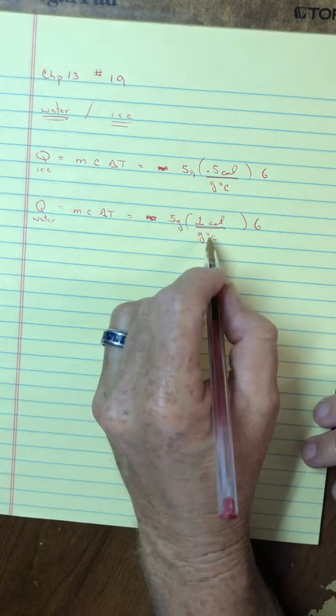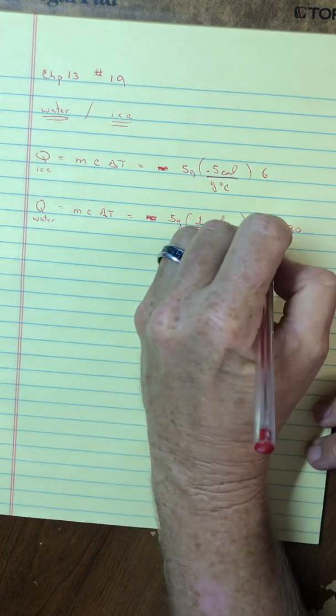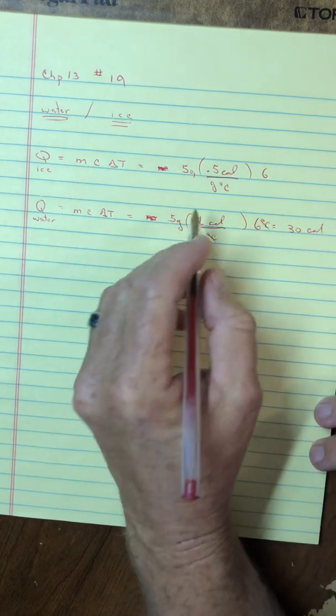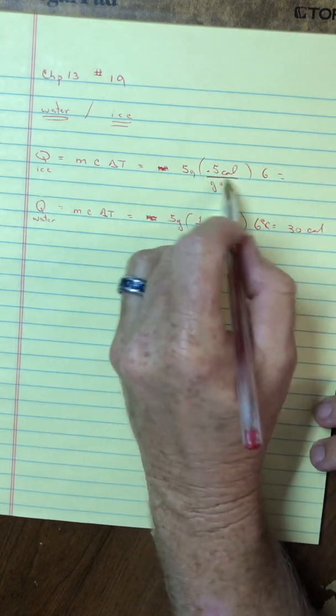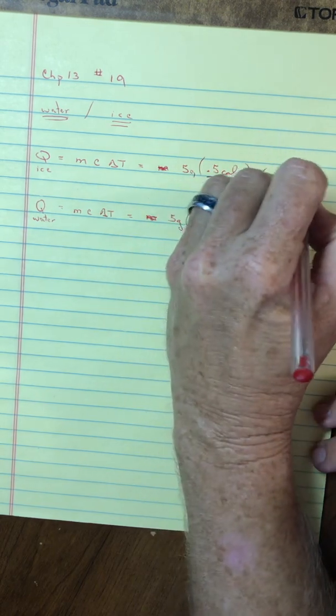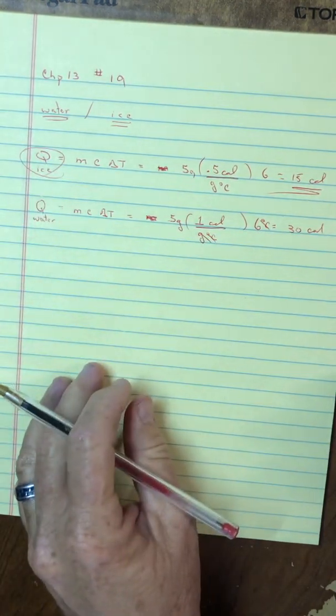So if you did the numbers here, you would get a 30 here. Maybe I should put degrees Celsius so the units come out to calories. And then, of course, here you would have just half as much because, you know, half times a 6 is a 3, 3 times a 5 is 15 calories. And so a lot less to do the ice.